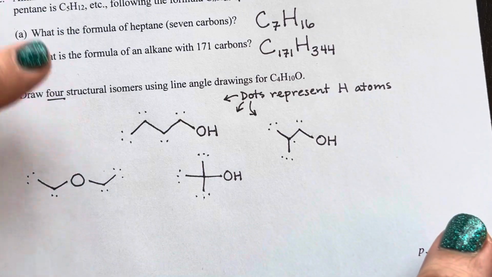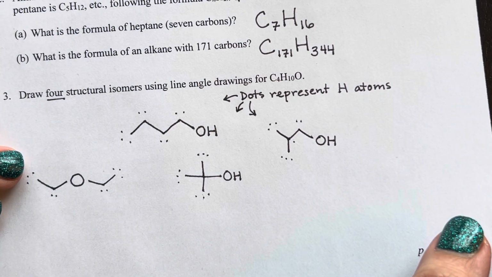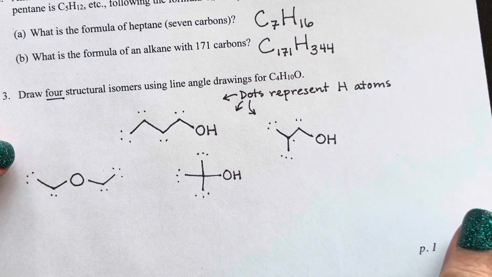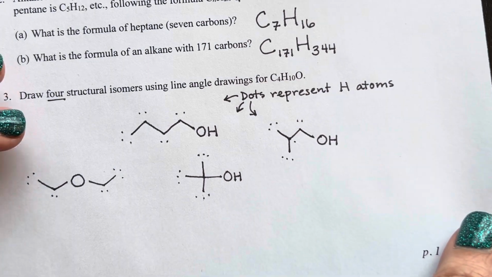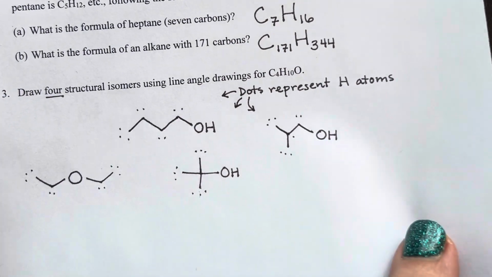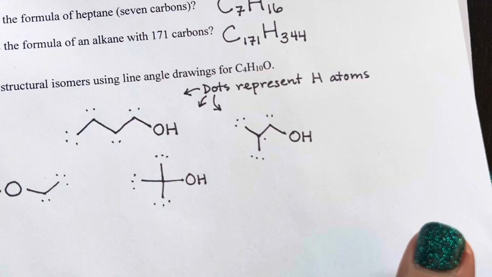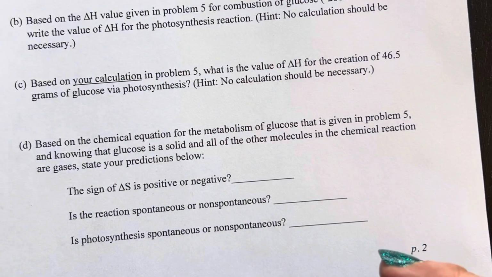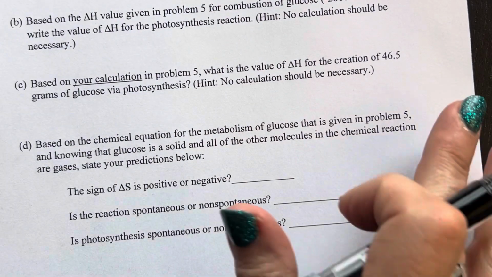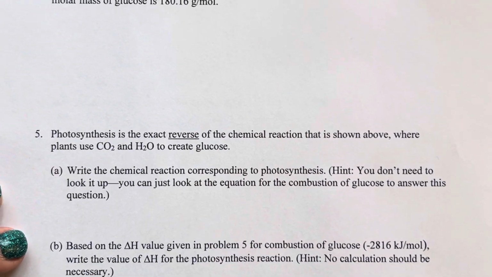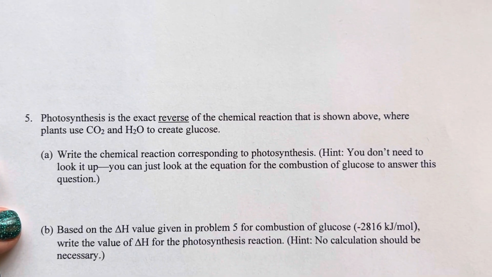So this question was in here because we learned about line angle drawings since we were talking about combustion of fuels, and there's so many carbon-based fuels. So learning a little bit about line angle drawings for alkanes is something we did, even though it was not an organic chemistry class. This is in a general chemistry class.